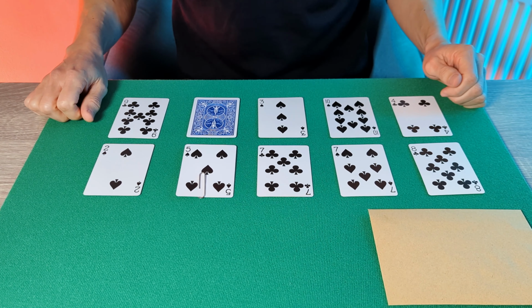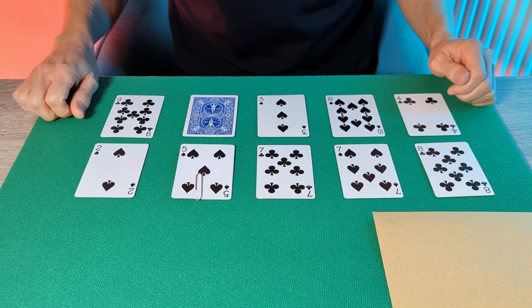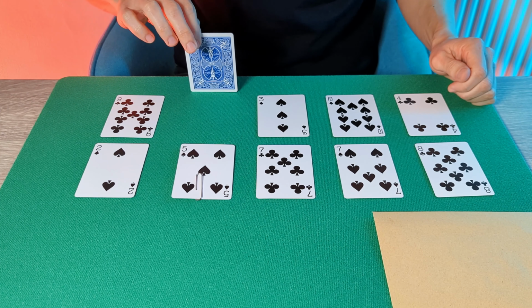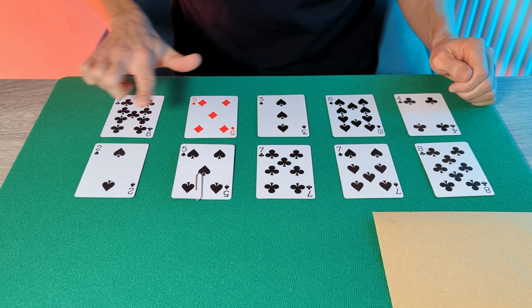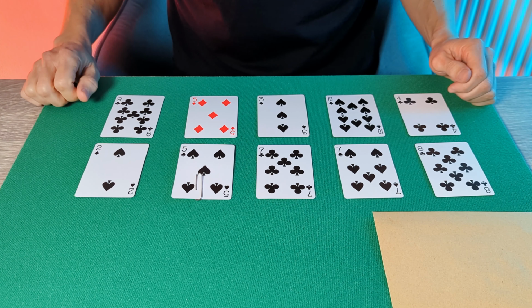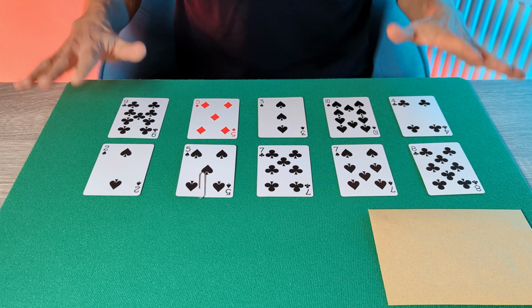That is, except of course for the one key difference. And it just so happens that that one key difference is with our selected card, because our selected card just so happens to be the only red card amongst all of the cards. And not only that, but you can now demonstrate to the spectator how that choice was totally inevitable.